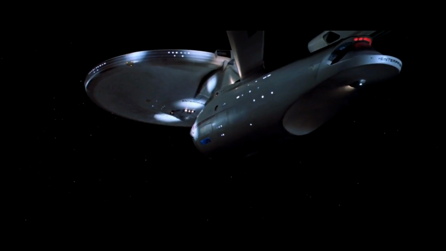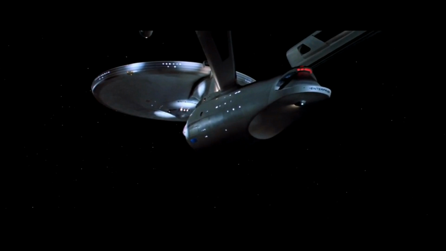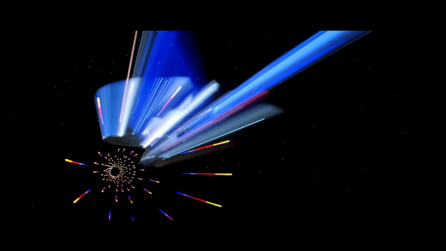Faster-than-light travel achieved from a starship's warp drive has always been a staple of Star Trek. But exactly how fast is a warp factor?